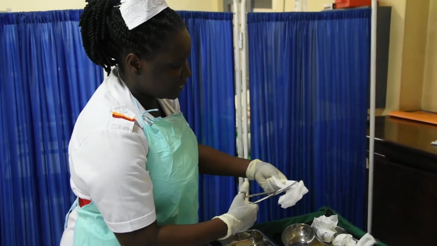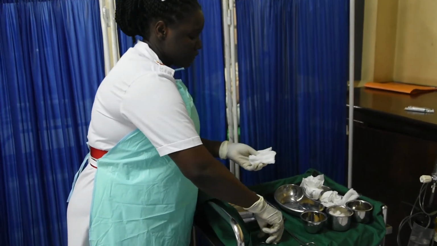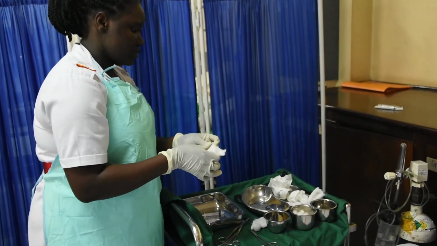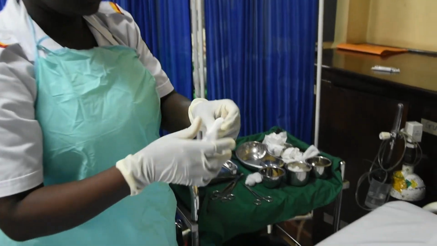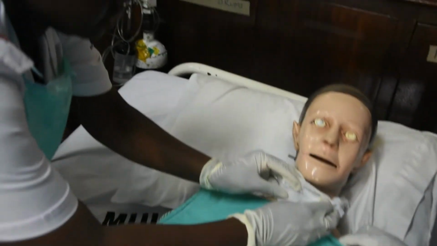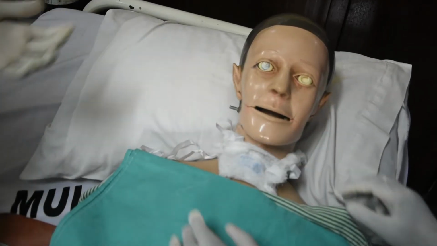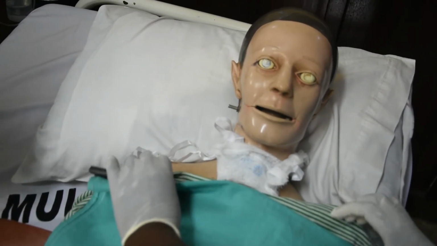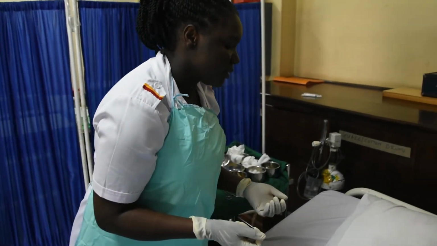This will be to moisten our oxygen which will be entering the patient. So it has to cover the tracheostomy tube. This will help to trap some dust which might be entering the tube, or even to humidify the oxygen which has to enter the tube.